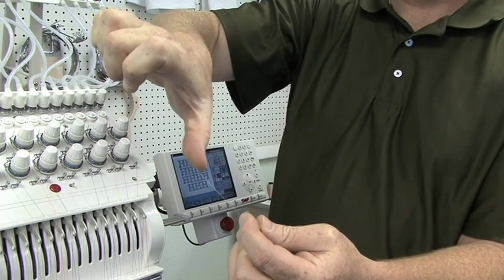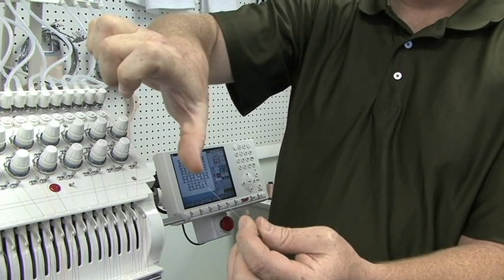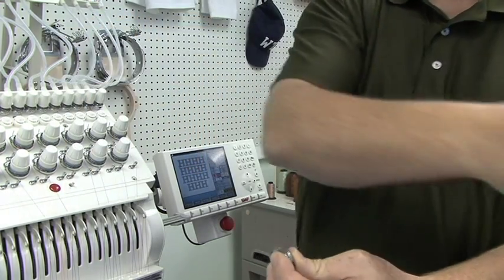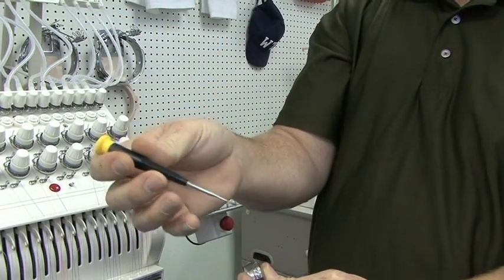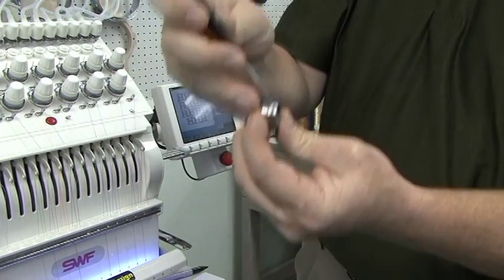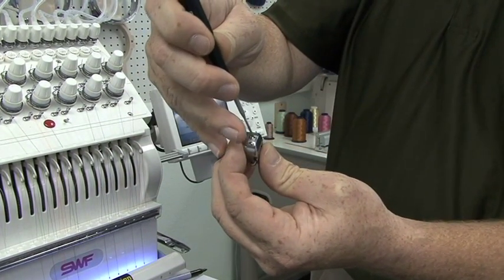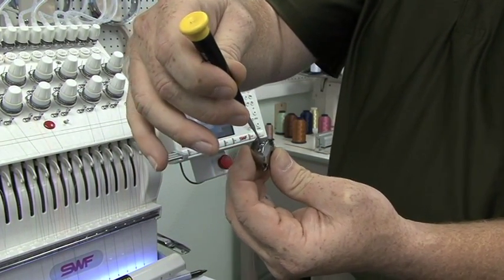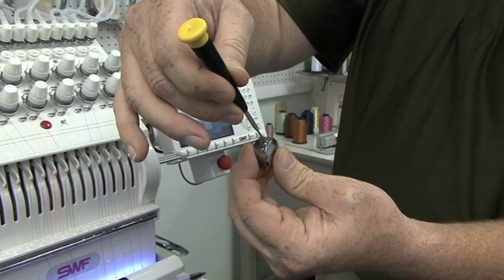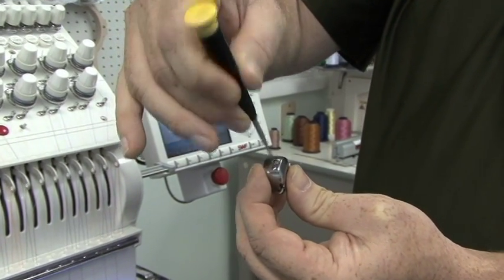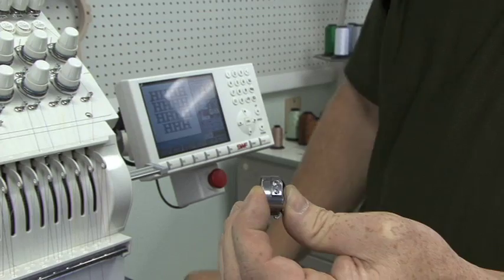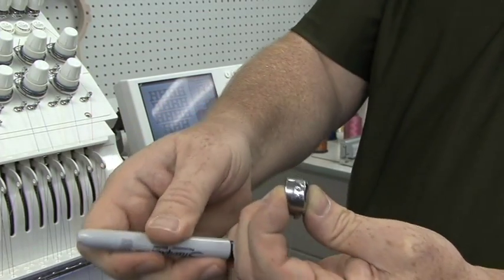This is too much, this is too loose of a tension. So what we want to do is take a small screwdriver and right at the base of the clip spring is this little tension adjustment screw. I'm going to turn it a little bit. A little bit is a lot of tension actually. Once we turn it, we increase the tension on it.